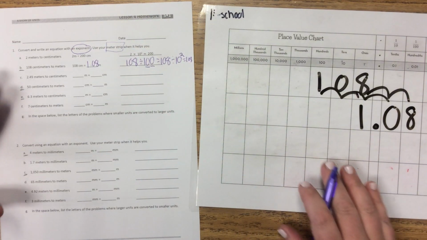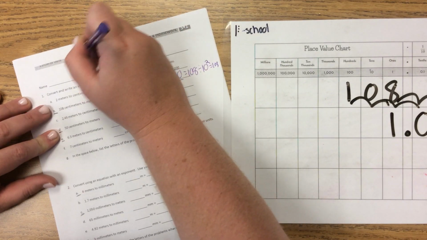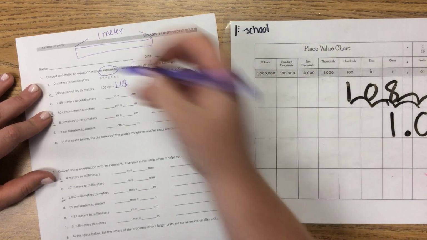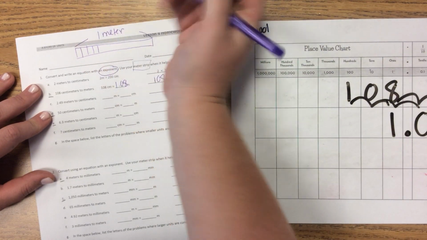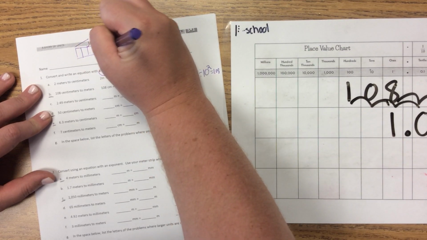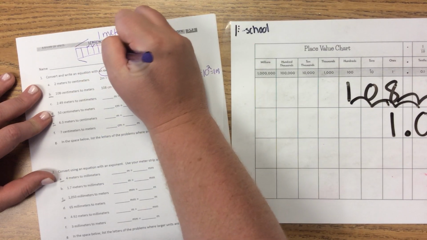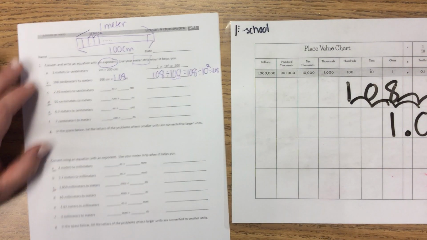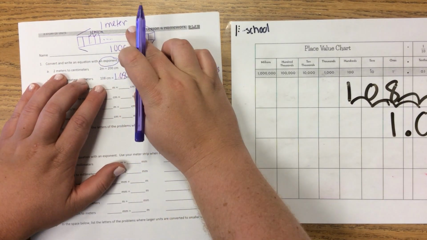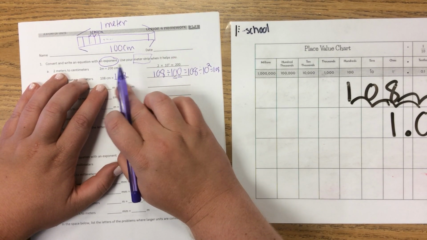Now, this makes sense as well if we think about our meter strip that they mention here. A meter strip is basically you thinking that if this represents a meter, 1 meter is made up of 100 centimeters. So if each one of these little boxes is worth 1 centimeter, I would have to draw 100 of them to equal 1 meter. So 100 centimeters is going to give me 1 meter, and I'm going to end up with a partial meter left over, which is my 0.08.